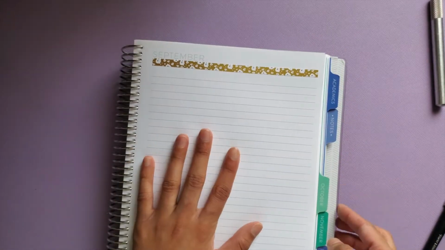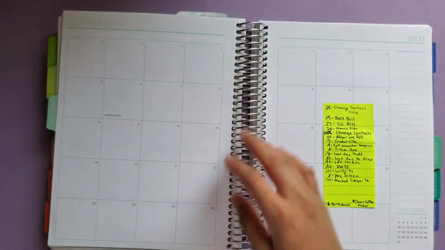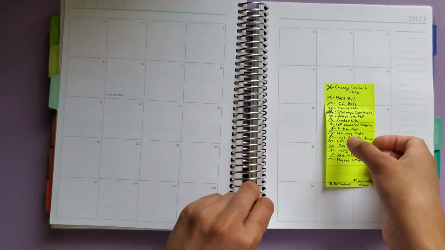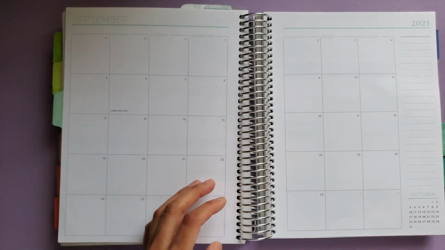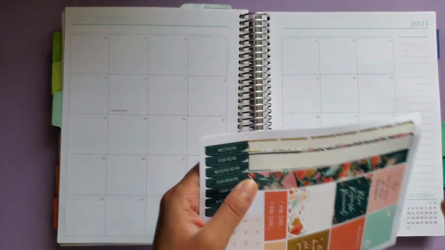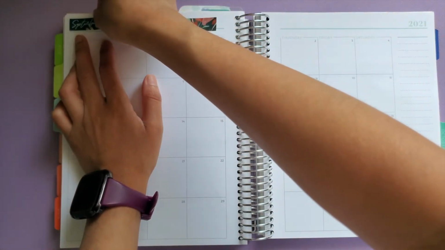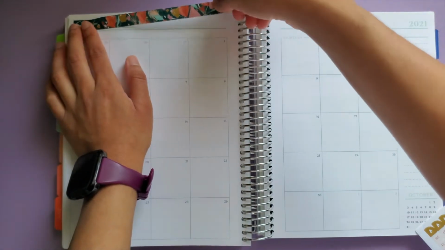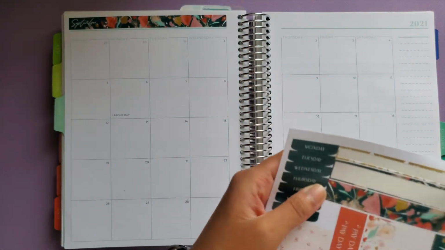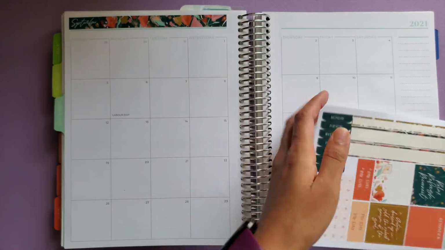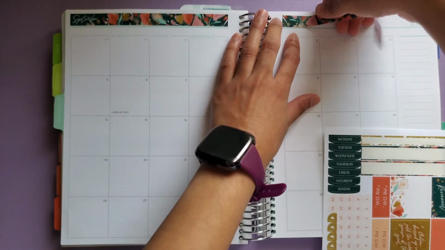So now that that's basically done, I'm going to open this back up here, and I'm going to start laying down the tops of this. So I have this whole list of stuff for the month that I'm going to keep here as a reference, and I'm going to lay down this here. Normally what I do is I line it up just above the line here, a little bit off to the side because these are a tiny bit longer, and then the other side here, oops, that's not straight.